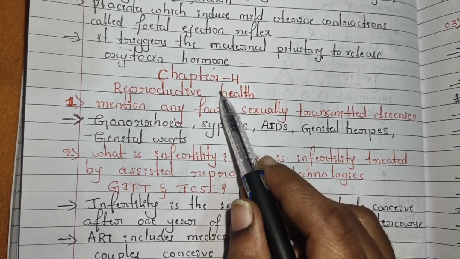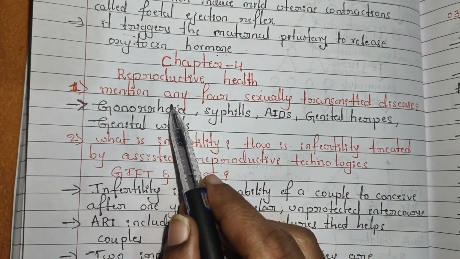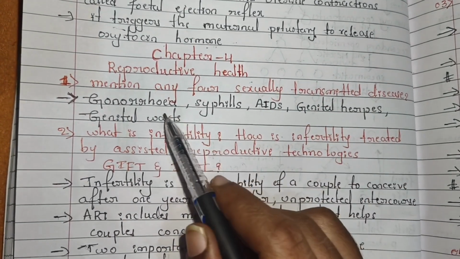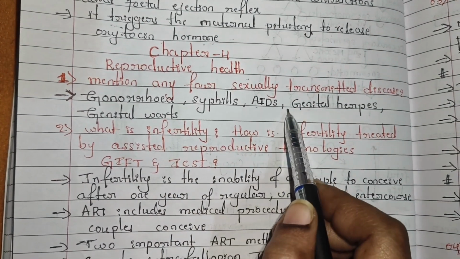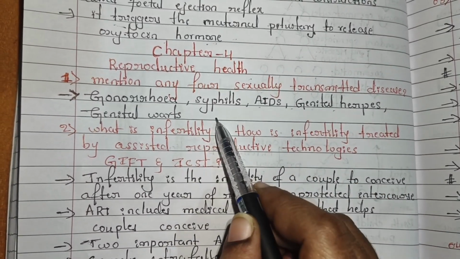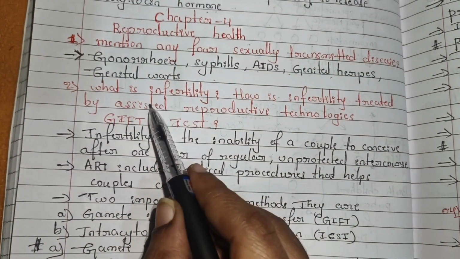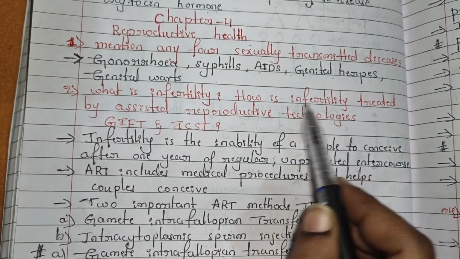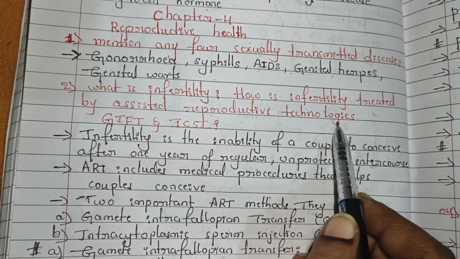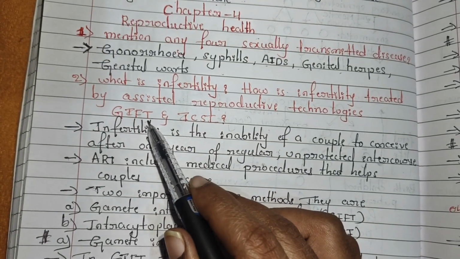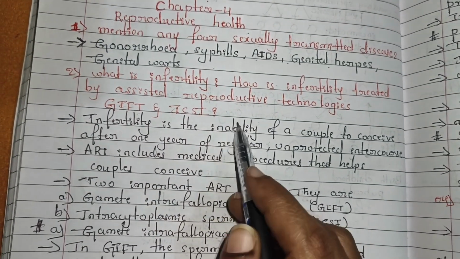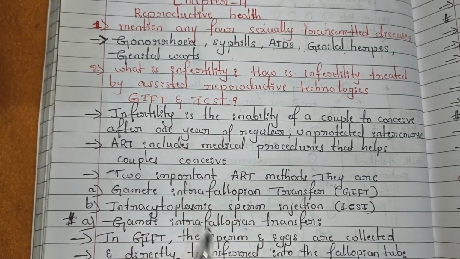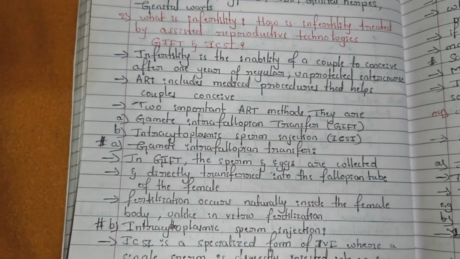The next chapter, the fourth one, is reproductive health. From this chapter, the first question: mention any 4 sexually transmitted diseases, that is gonorrhea, syphilis, AIDS, genital herpes and genital warts. Second question: what is infertility? How is infertility treated by assisted reproductive technology, that is GIFT and ICSI? This is most important; many times they ask this question, so you have to write these points.